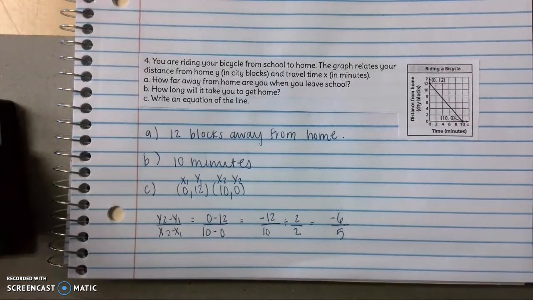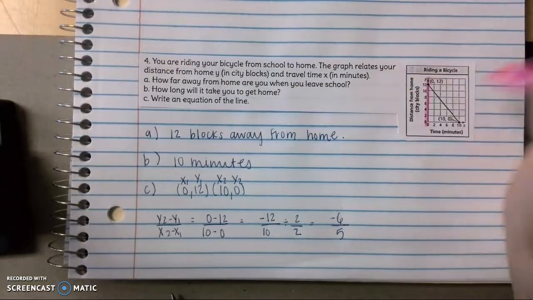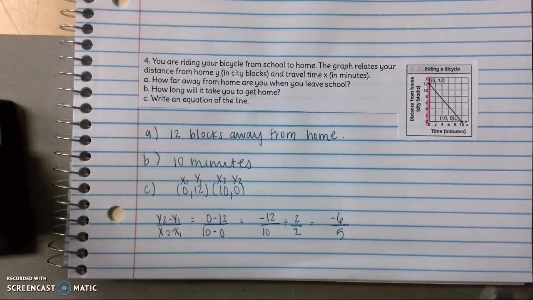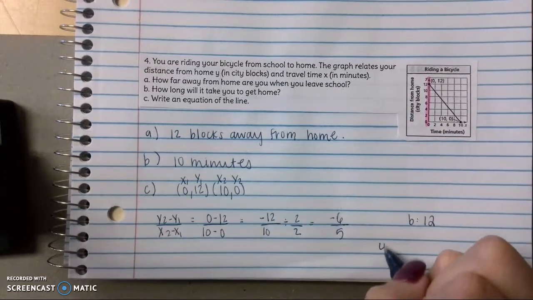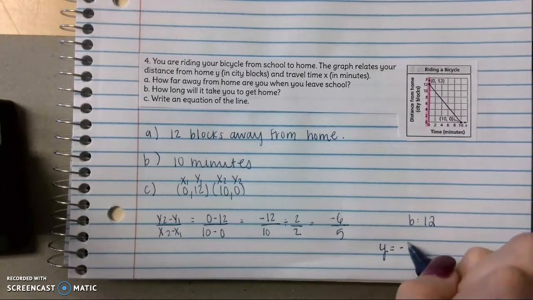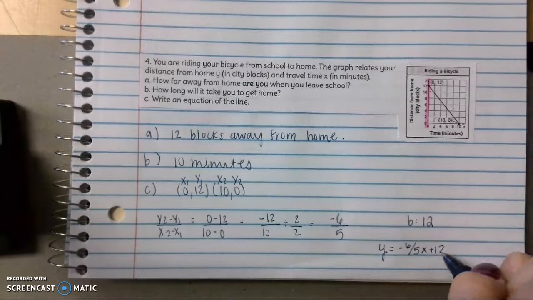And my y-intercept, again, since I'm given the graph, I can just look and see when x is 0, whatever y is equal to is my y-intercept. So b is going to be equal to 12. So I'm going to wrap it up with my equation, which is y equals negative 6 over 5x plus 12.